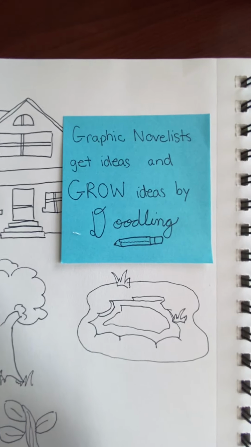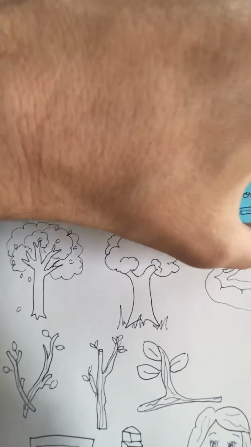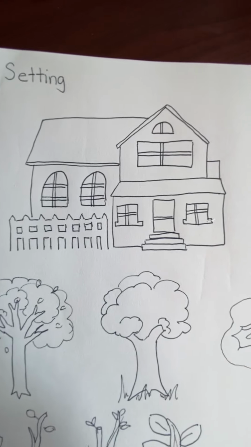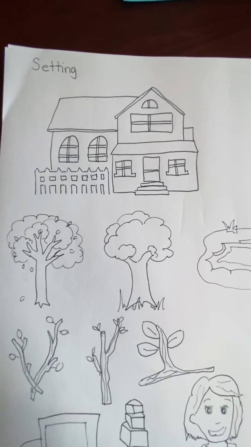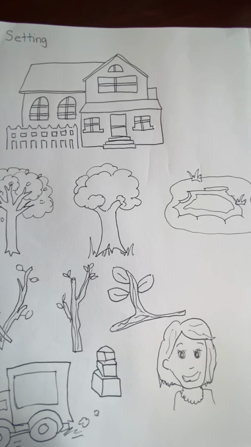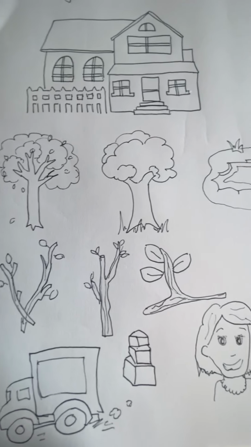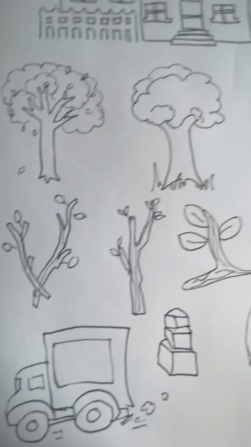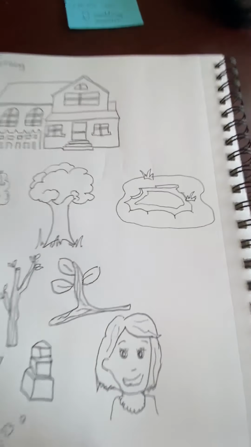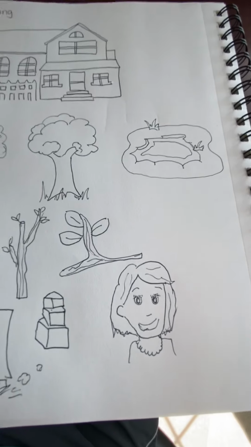So I wanted to think about my setting, and the setting of my story is going to take place at my new character's home. So I drew this kind of cartoony looking house. I know that a lot of the story is going to take place in his backyard, so I needed to think of things in my setting that I would need to draw. So I was thinking that there's going to be a tree in the backyard, so I started doodling branches and different trees. I know there's going to be a moving truck, and I also needed to think about sketching my minor characters. And one of the minor characters that are going to be in the story is here, his mom. So I drew a picture of his mom.